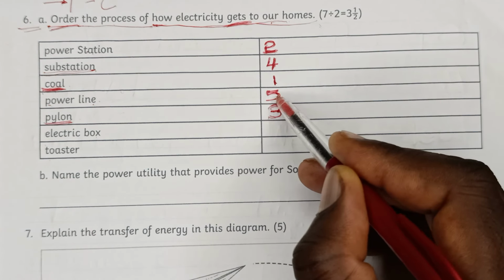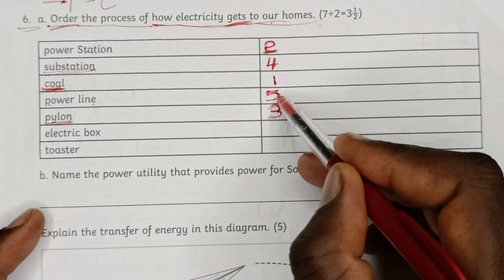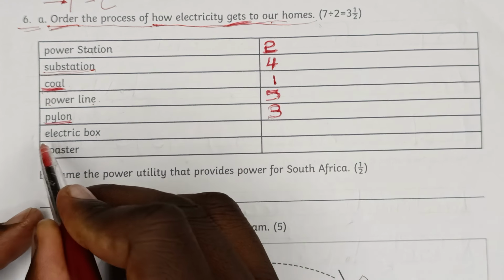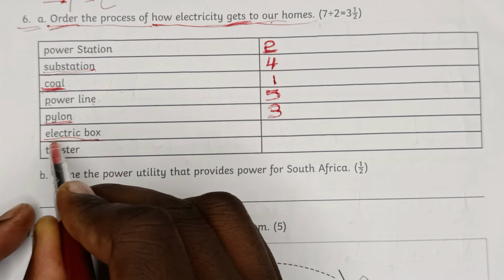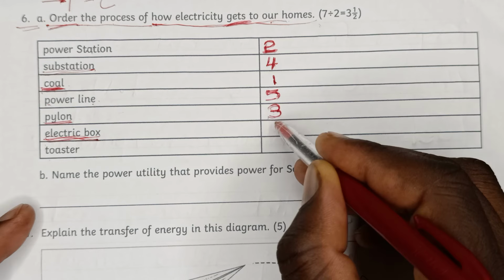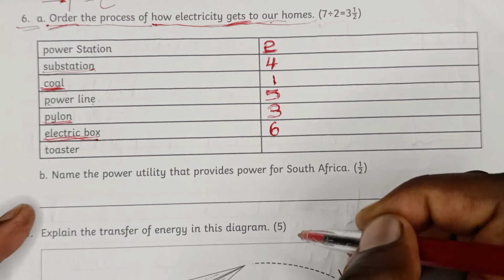And where do the power lines take the electricity to? It takes the electricity to the electric box. These are the electric boxes that are in our houses. So this is our number 6.